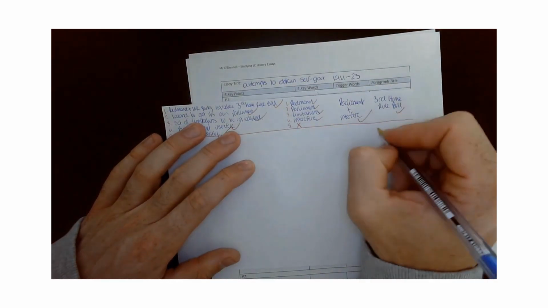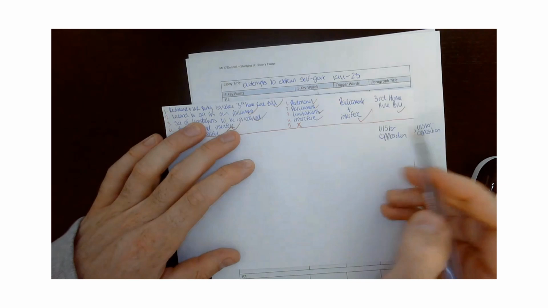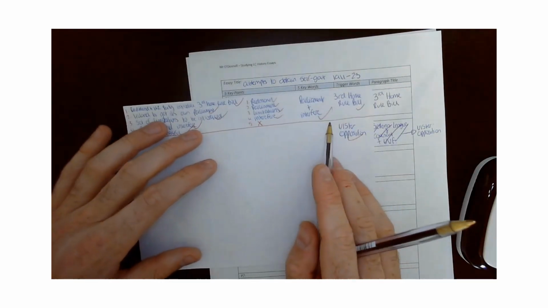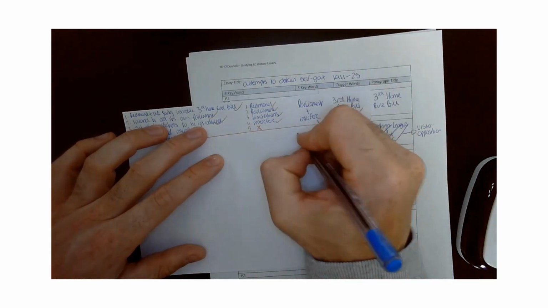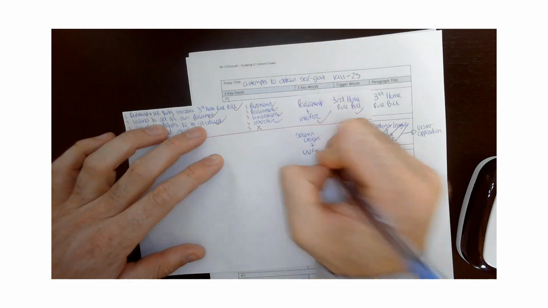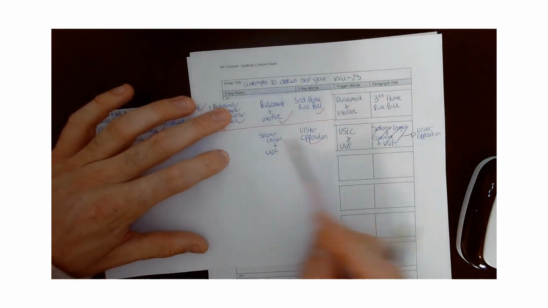So I need to remember the paragraph title, so it's Ulster Opposition. Now, still covering, I check it and I cover the trigger words. Okay, my trigger words here were the Solemn League and Covenant and the UVF. And we continue this process on for our whole essay.